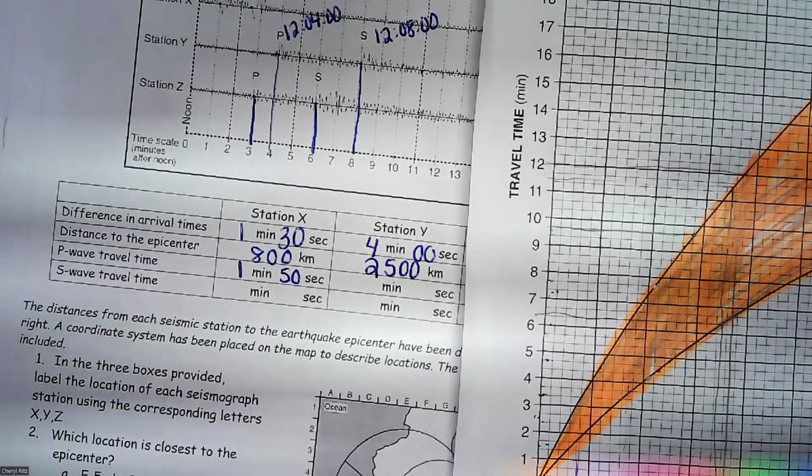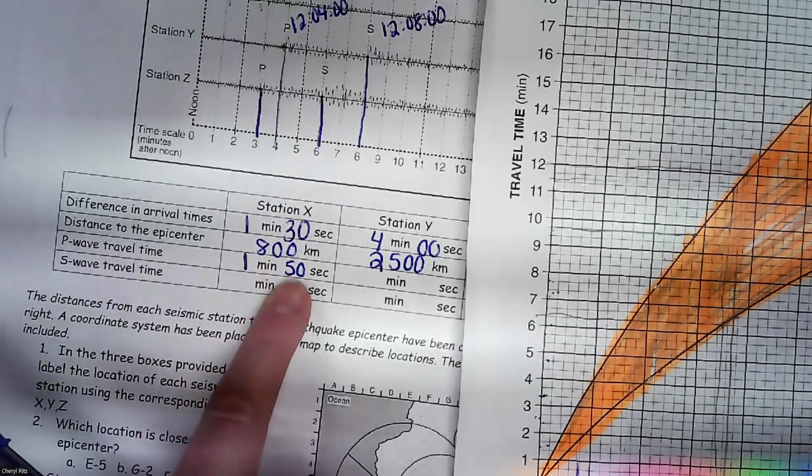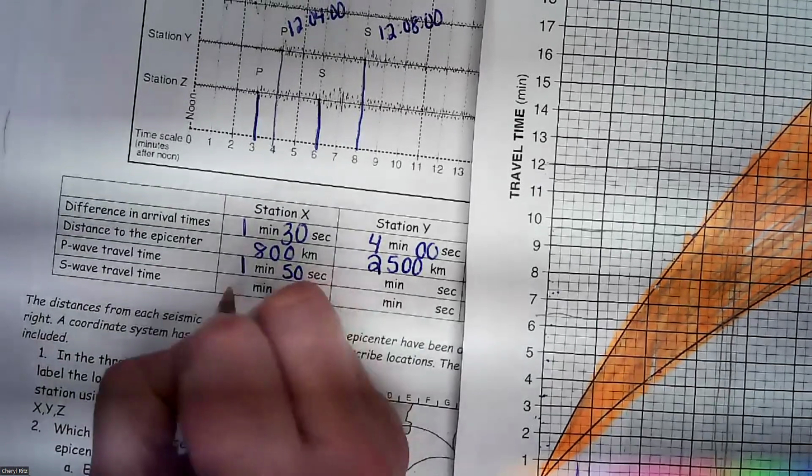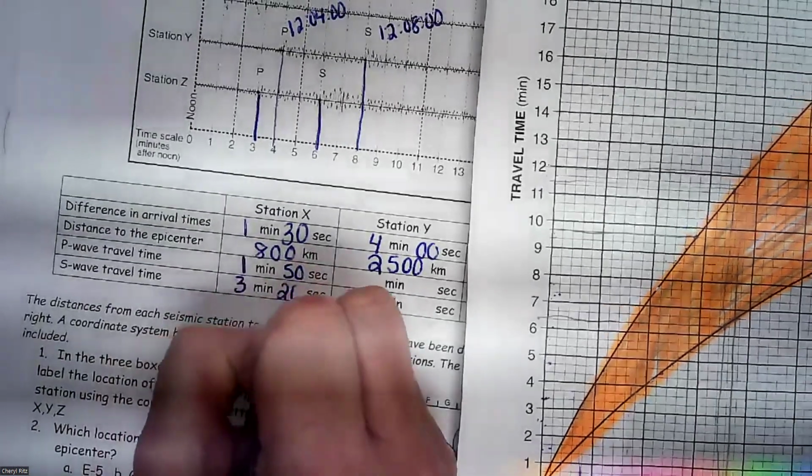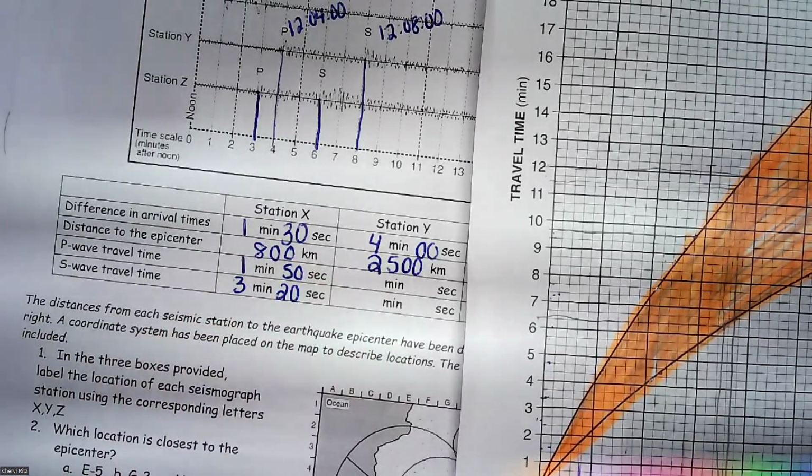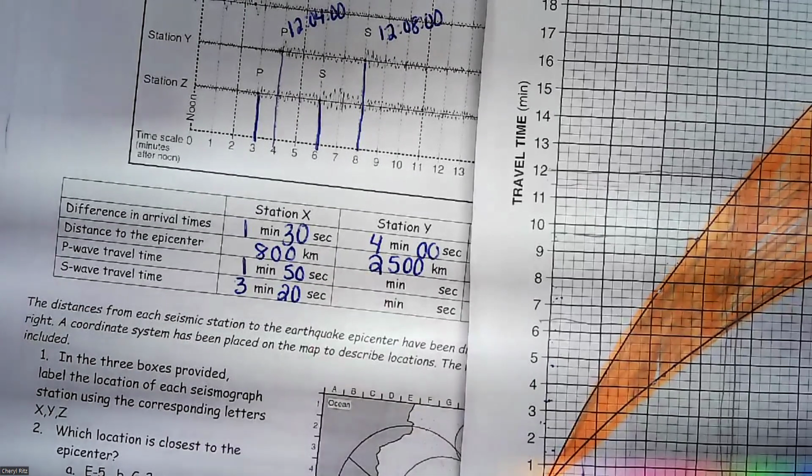All right, so when I went through, I already got 1 minute 50 seconds for the P wave, and I got 3 minutes and 20 seconds for the S wave to travel 800. Do you guys agree? Okay, great. Didn't you just add the difference of travel time to the wave? Yes, there are tricks to this.